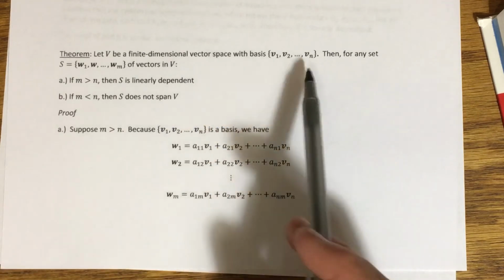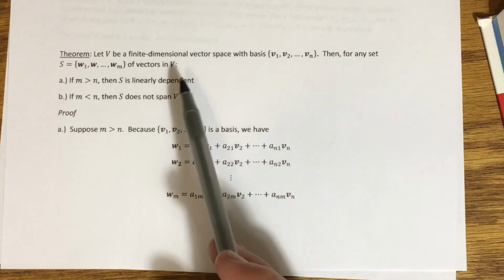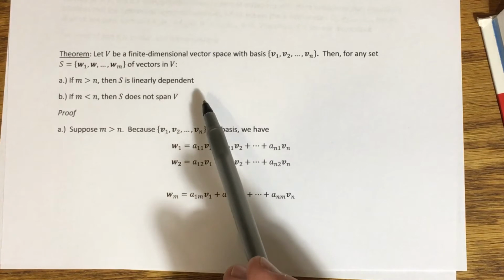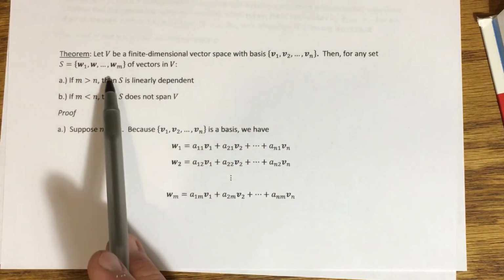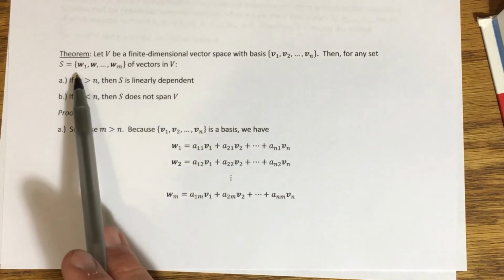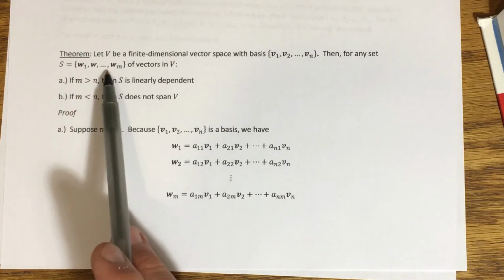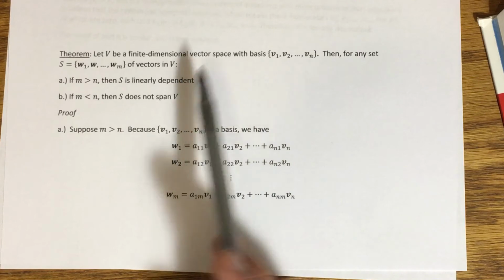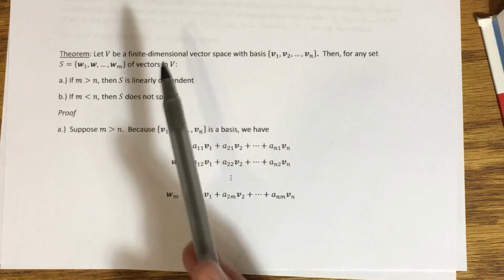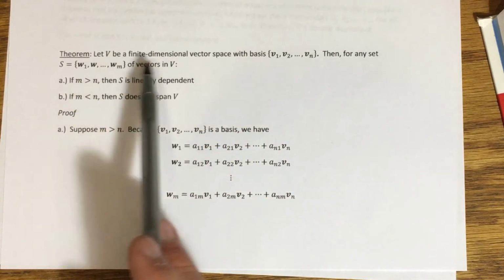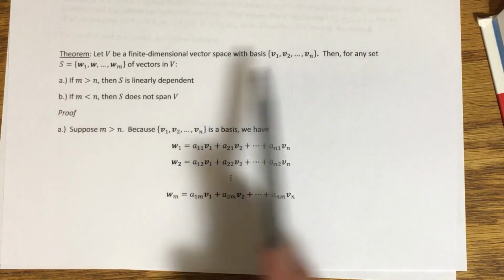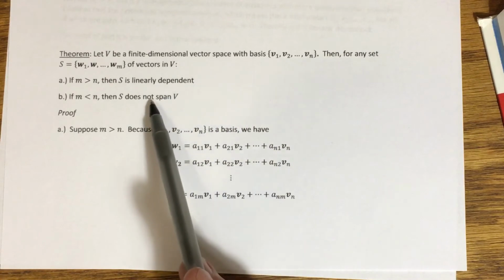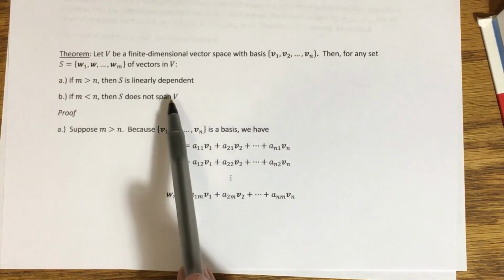The only reason V1 through Vn is a basis is because it's both linearly independent and spans V. So if you have some other set of vectors that has more vectors in it than a basis for V, then it's not a basis because it's linearly dependent. Similarly, if any set in V has fewer vectors in it than a basis, in this case n vectors, then this can't be a basis because it won't span V.